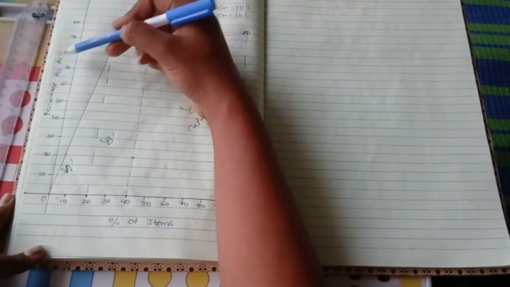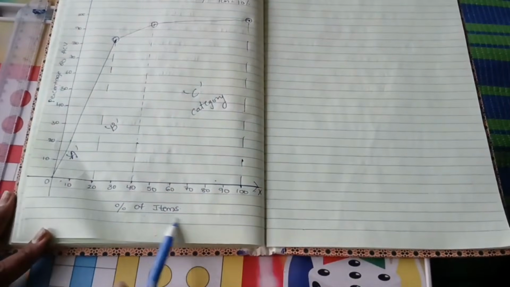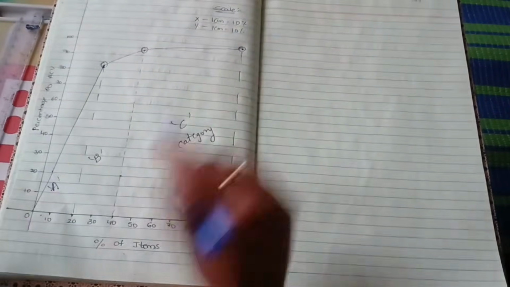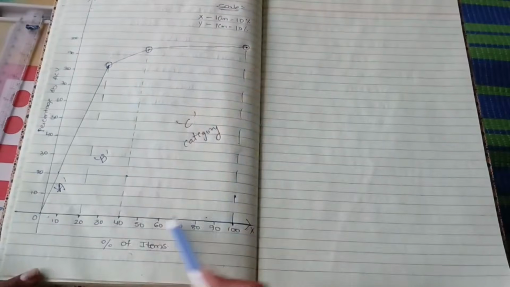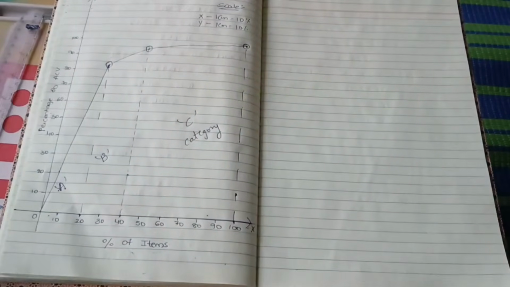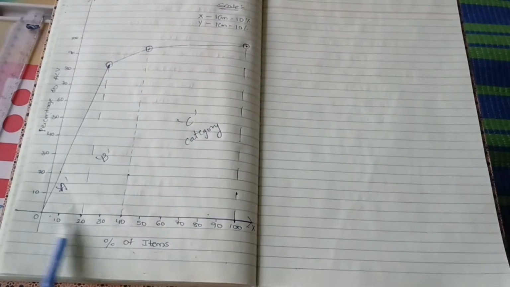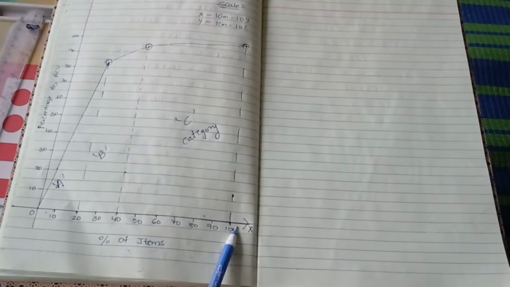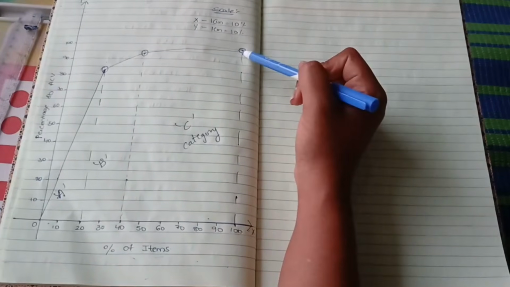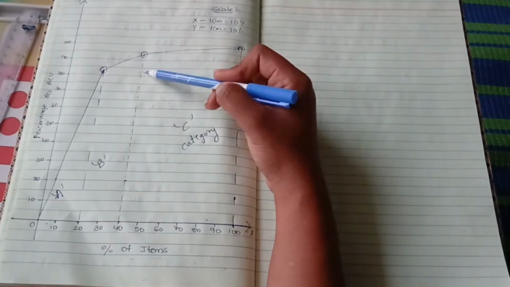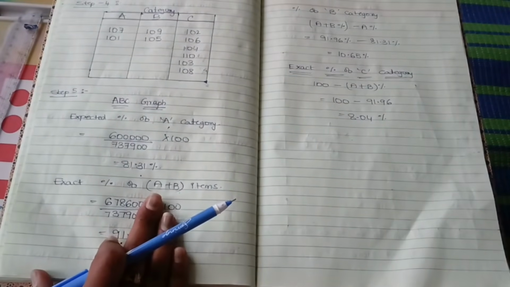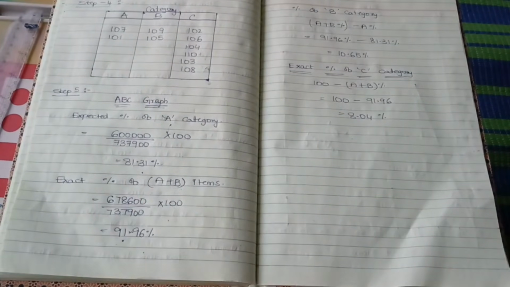Here percentage of ACV, here percentage of items. The scale is a must, and plotting the points in the graph is a must. So 0 to 20 is A, 0 to 40 is B, 0 to 100 is C. The 100 category will always be on C only. We need to take the percentages according to the calculation we did in step number 5. So this is about unit number 5.